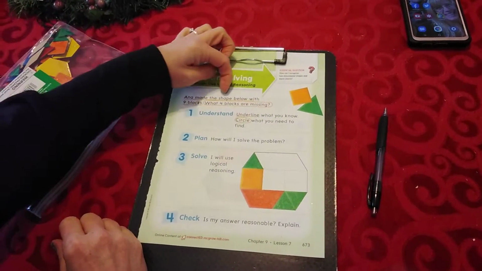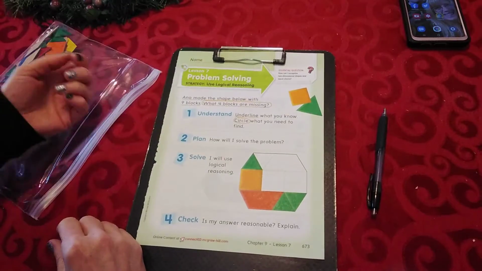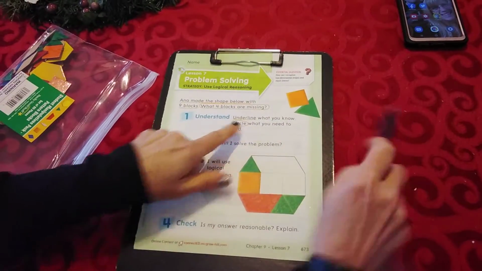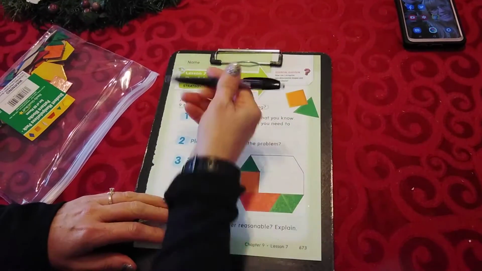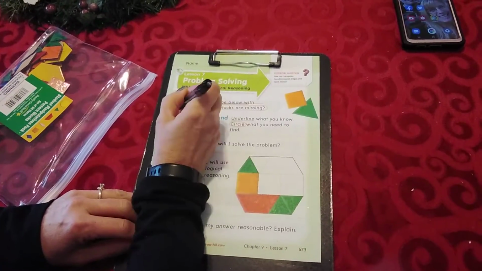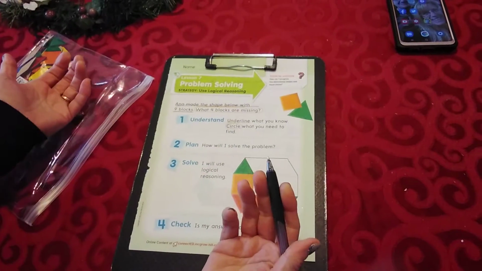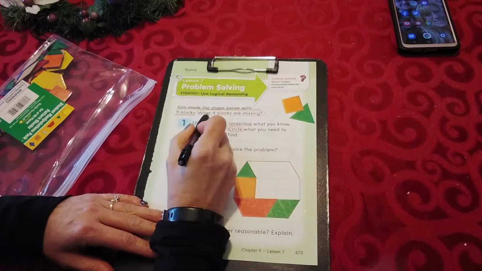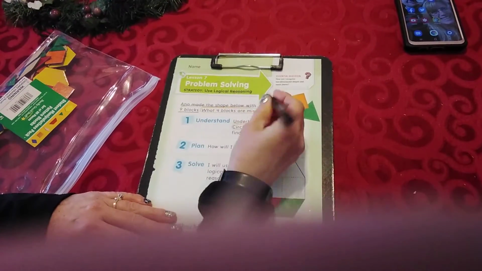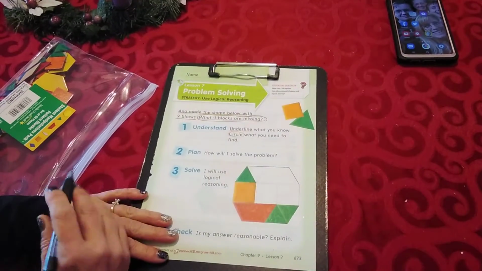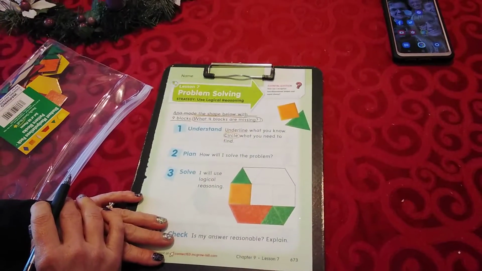Anna made the shape below with 9 blocks. What 4 blocks are missing? So we underline what we know. We know that she made the shape with 9 blocks. So that's why we underline that. That's just information. Circle what you need to find out. So we need to find out what 4 blocks are missing. Which blocks do we need to use in order to solve this?